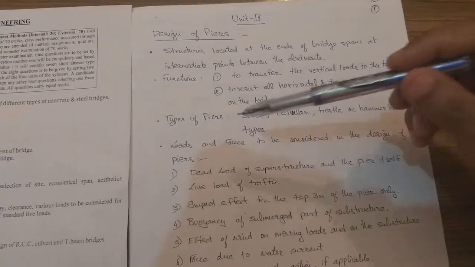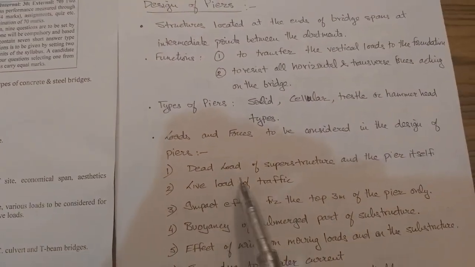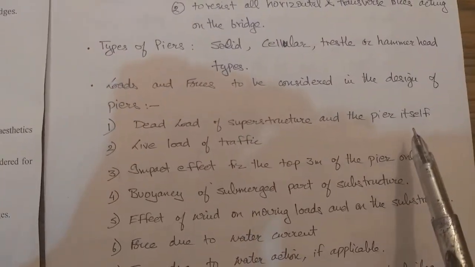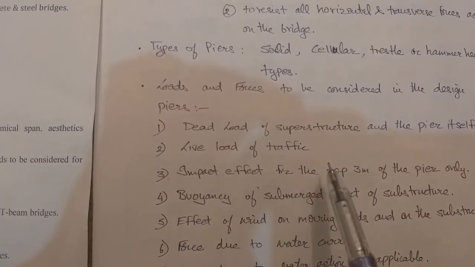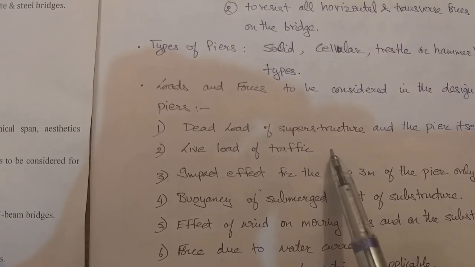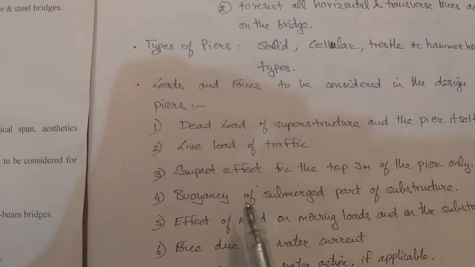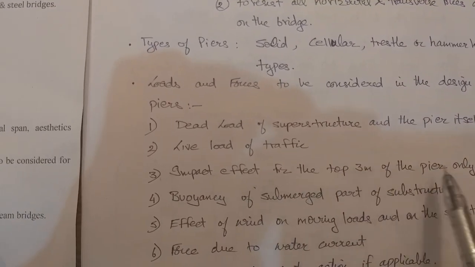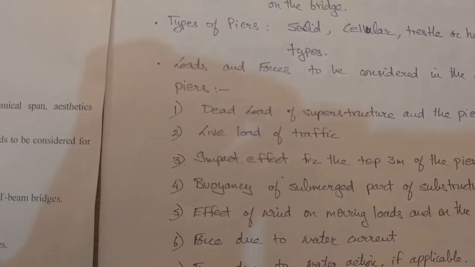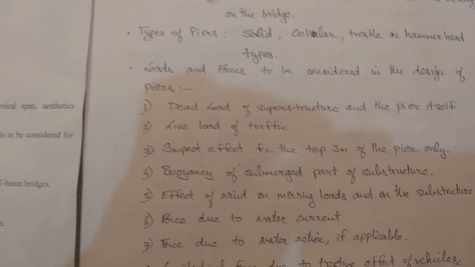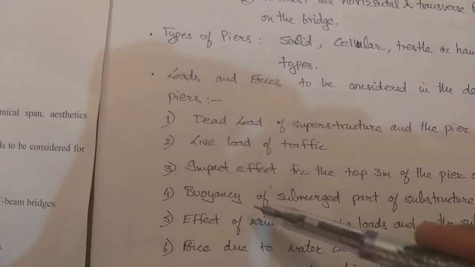Then we have the loads and forces which are going to act for the design of the piers. Dead load of the superstructure and the pier, that is the self weight of the pier. Second, live load of the traffic. We have discussed all the classes, class A, AA, 70R, class A or class B loading. I hope you remember all these loadings. Then there is the impact effect, of course, for the top 3 meter of the pier only. Buoyancy of the submerged part of the structure: there may be two conditions, dry conditions or flood conditions. When there is water, then you have the condition of buoyancy.